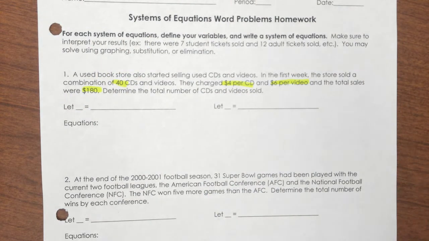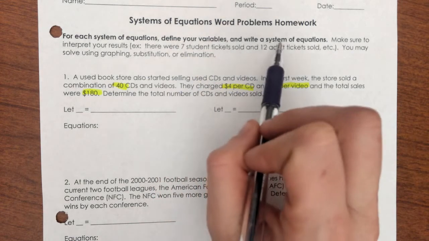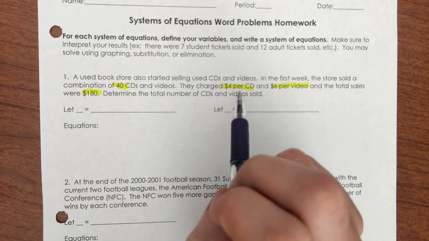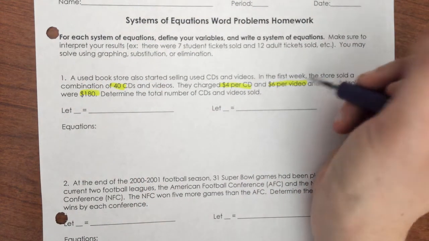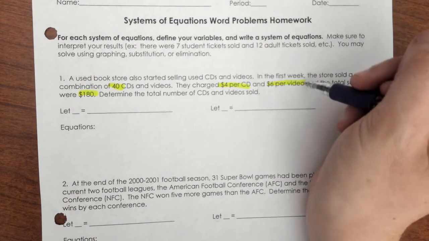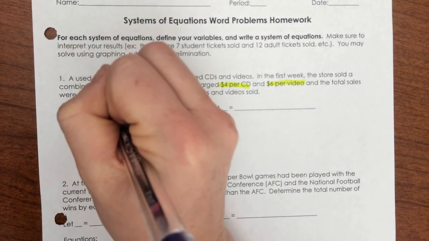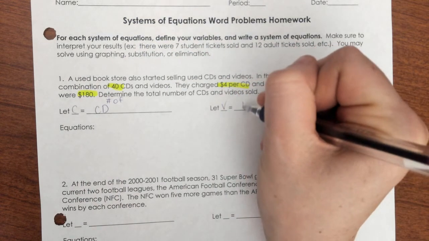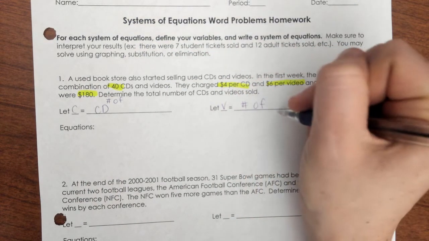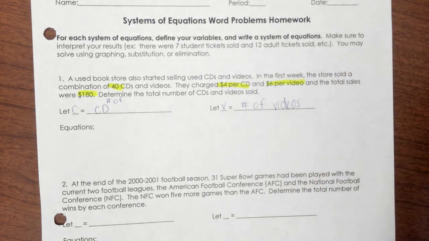So for this, the first thing that you're going to want to do is define your variables, and then we'll write our system, and then we'll solve it. So the variables here, we don't know how many CDs were sold and we don't know how many videos were sold. So I'm going to say C for the number of CDs, and then V for the number of videos. So there's really two different equations here.